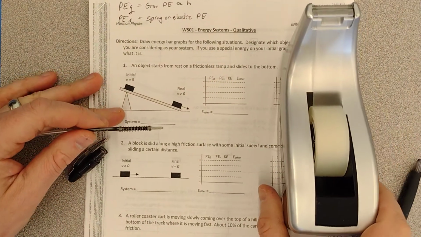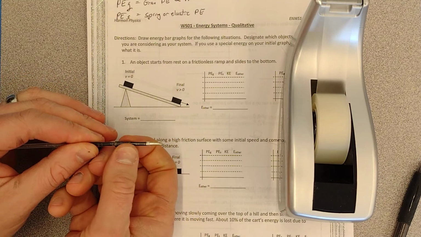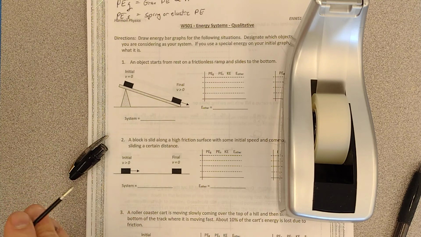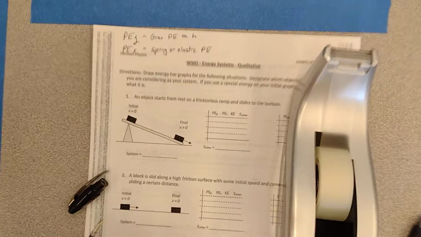I don't want to lose it because I have to put this pen back together. So I compress the spring, let it go. It went flying. Probably couldn't even see it in the video. I didn't see it with my naked eye.